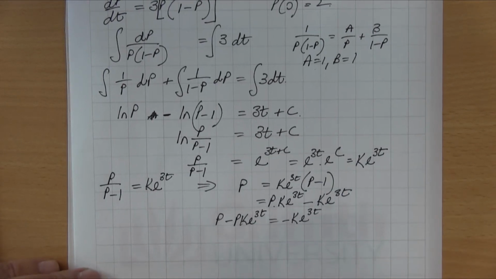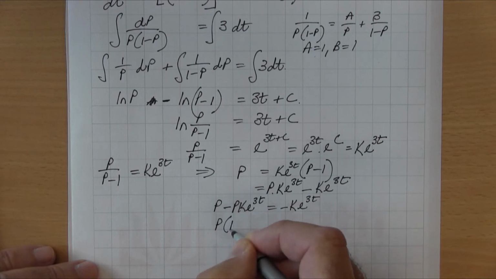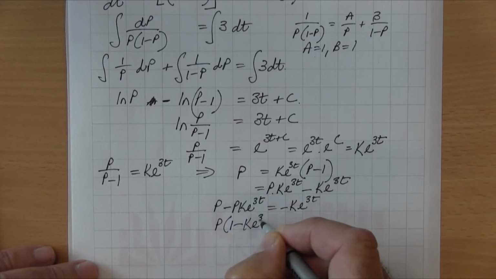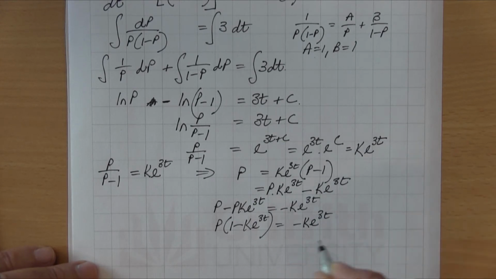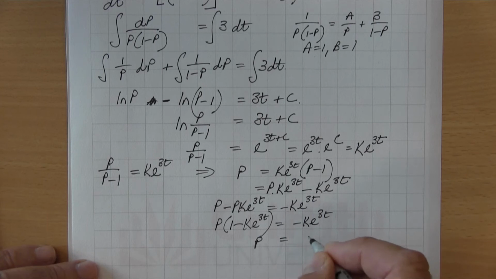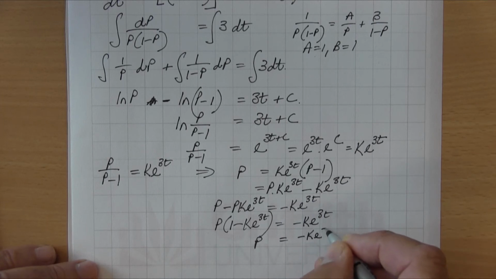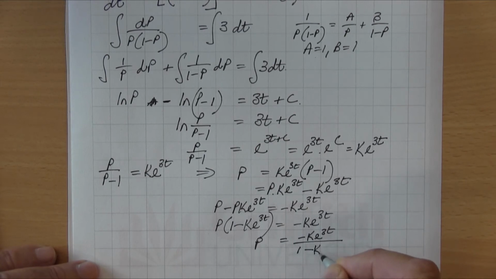P is common to both those two terms, so P outside of 1 minus K e to the 3t equals minus K e to the 3t. Now we can divide both sides by 1 minus K e to the 3t. That will leave us with P equals minus K e to the 3t over 1 minus K e to the 3t.